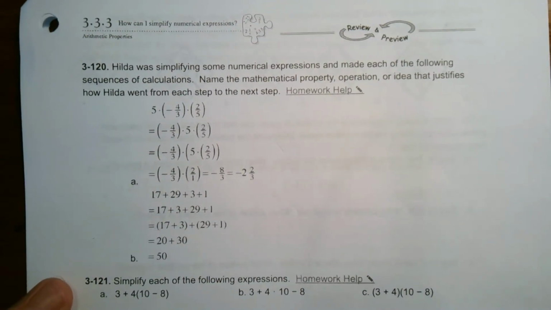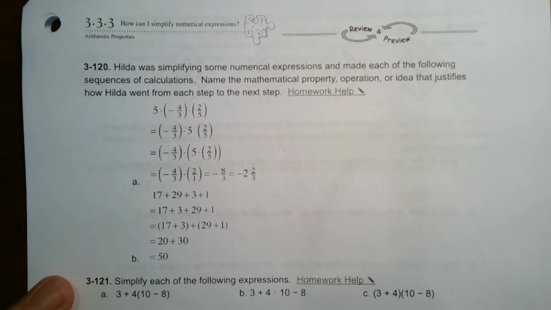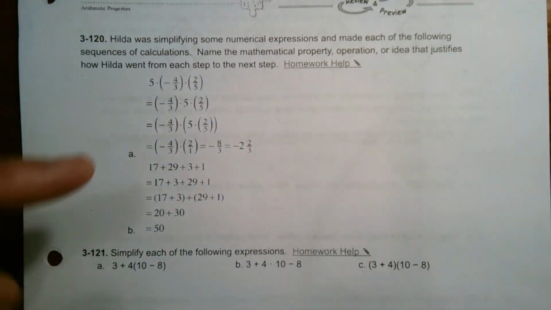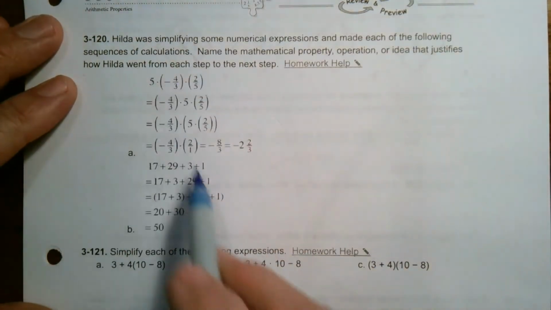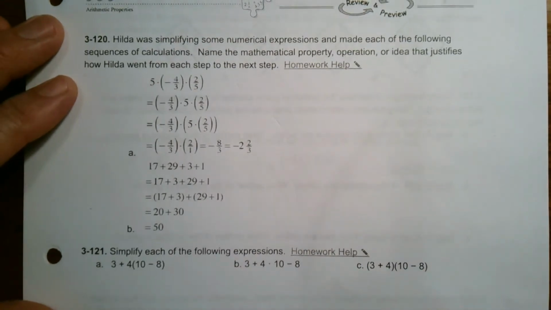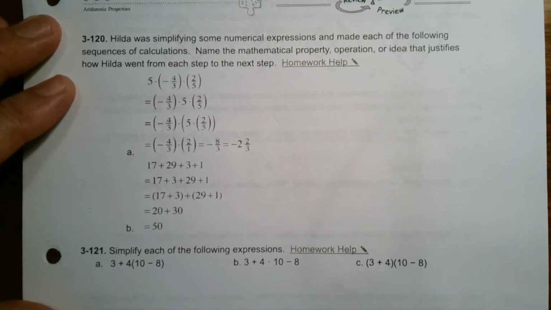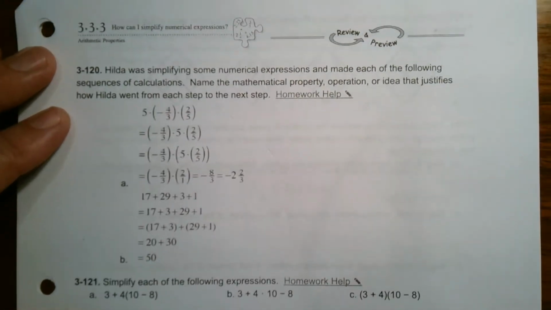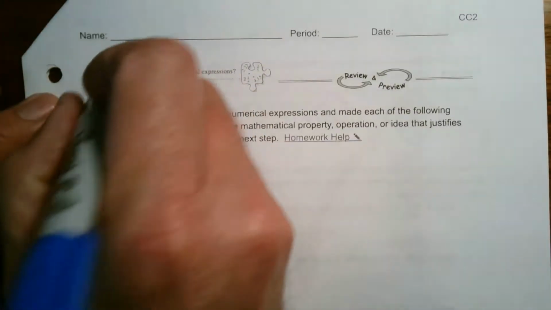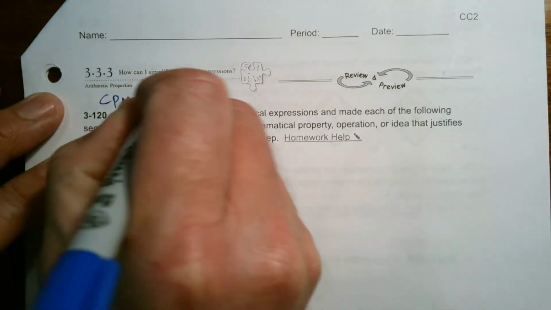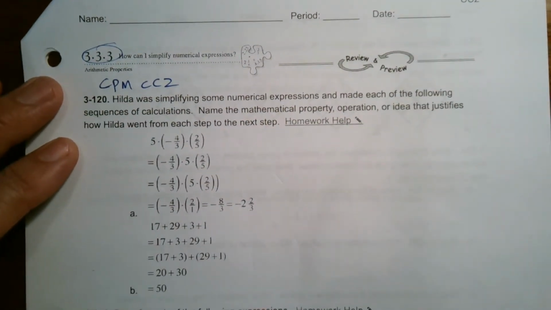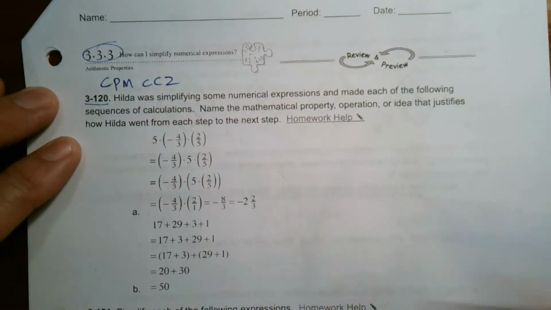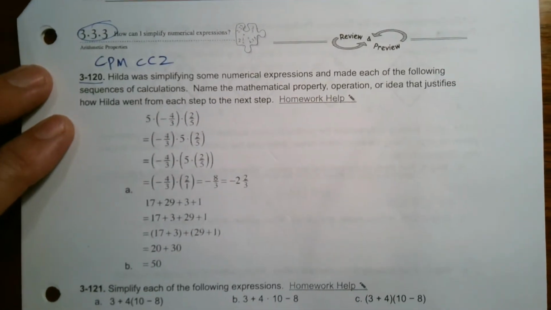We are looking at a problem that has to do with looking at the steps of a calculation and determining which property is identified within each of those steps. This problem is coming from CPM, Course 2, specifically section 3.3.3, number 3-120. I'm going to read it and go through it and we'll see how we do here.